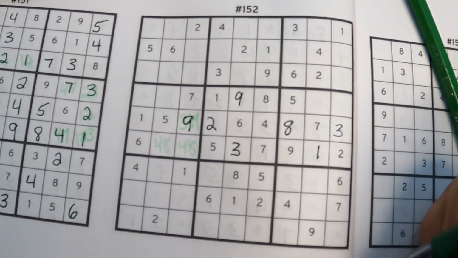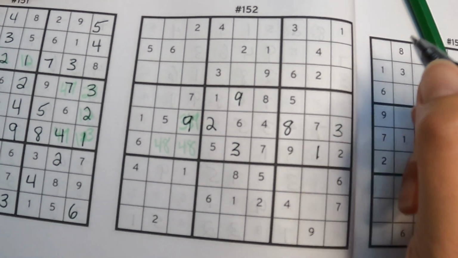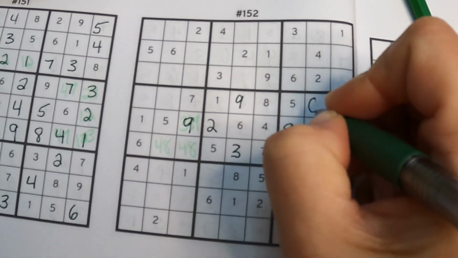For this box now, we're missing 4 and 6. We've got a 6 here. So 4, 6.